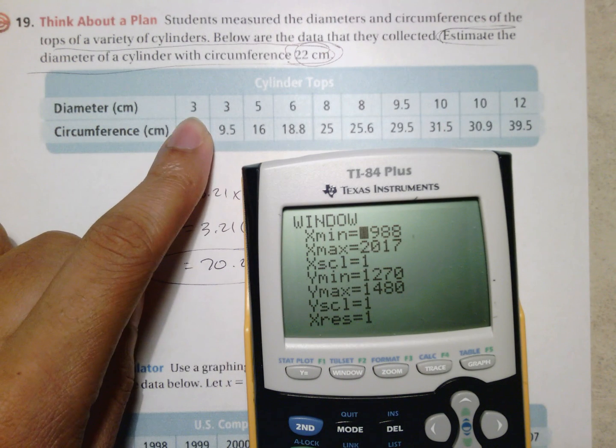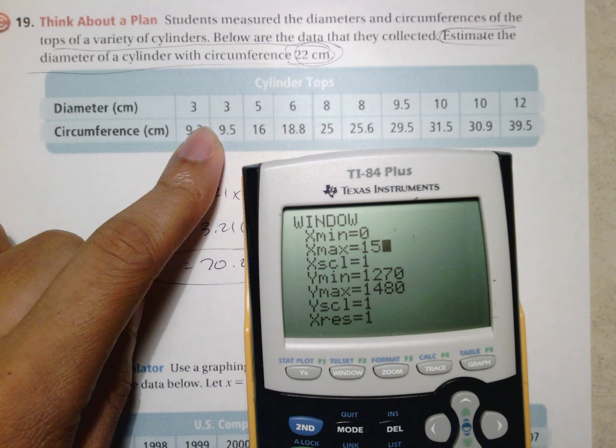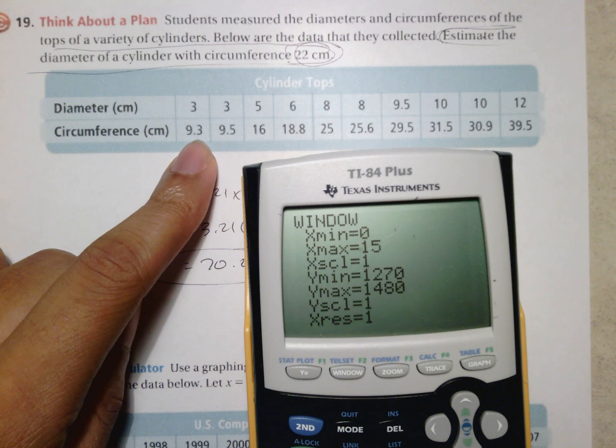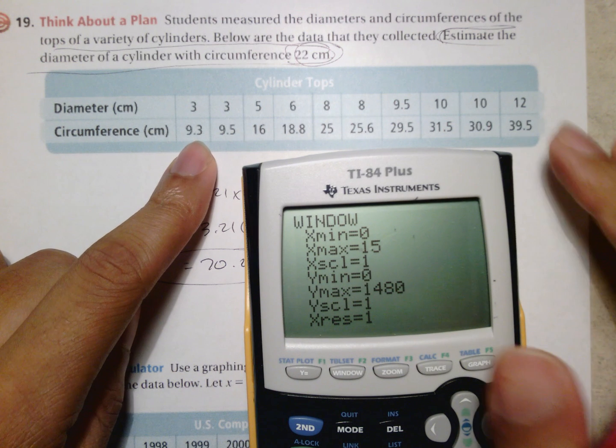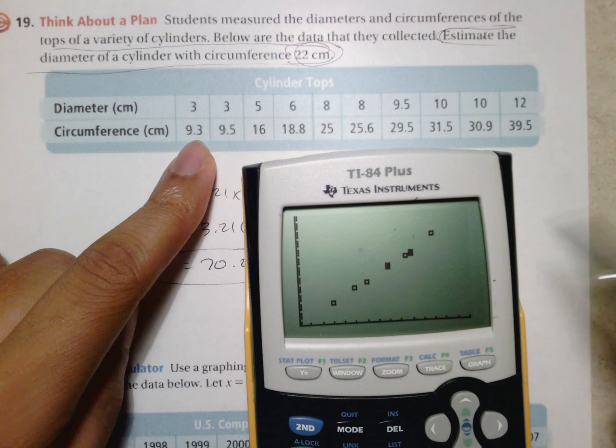Lowest x is 3, so we'll start at 0. Highest x is 12, so we'll go to 15. Again, don't touch the scale there. The lowest y is at 9, so I'm assuming we can probably still start at 0 because it's not too far away from it. And I'll just go to 50. And then when I graph that, you can see this.